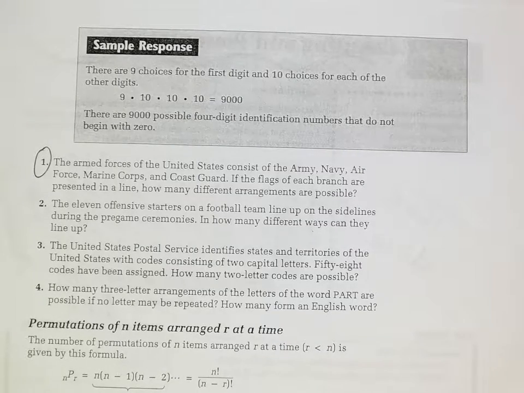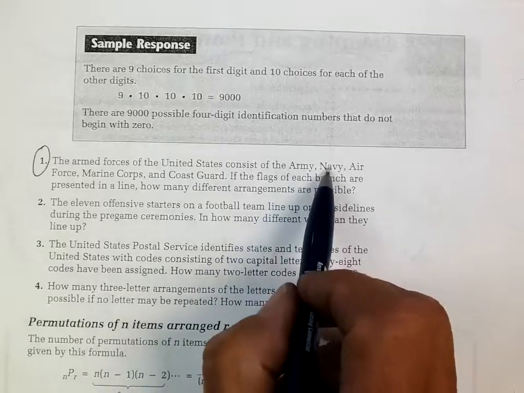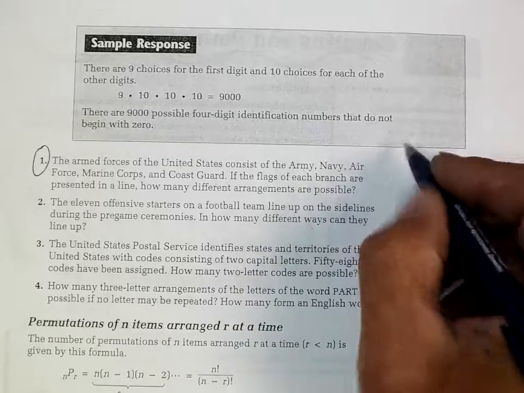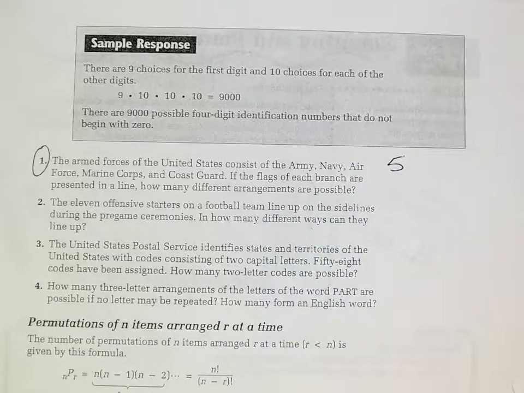Isn't there only 5 because Air Force is 1? 1, 2, 3, 4, 5. Thank you. So there's 5 choices, right? So there's 5 choices. Let's pick one. So boom, I get 5, right? Okay. And then what?